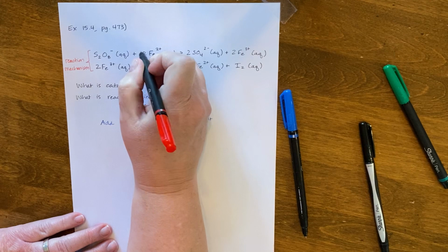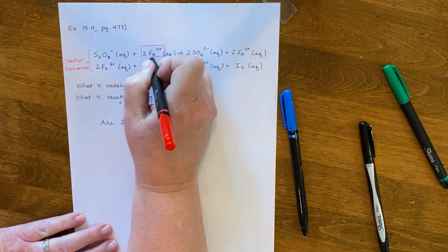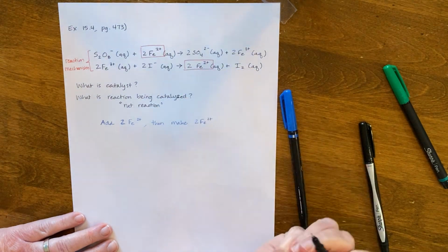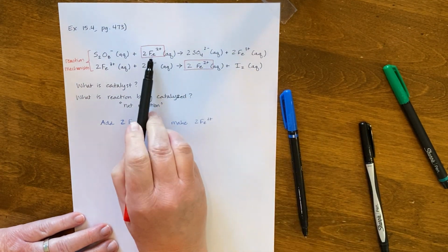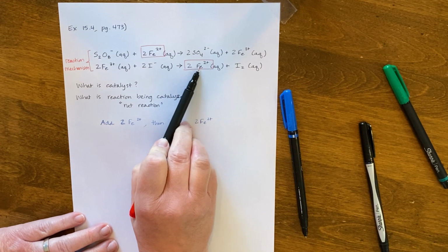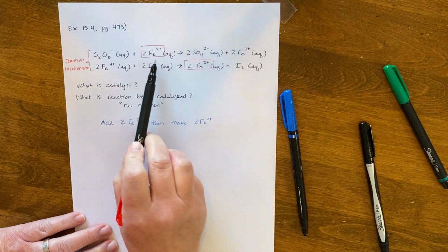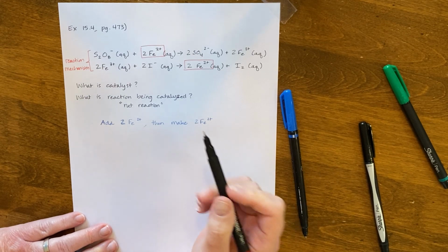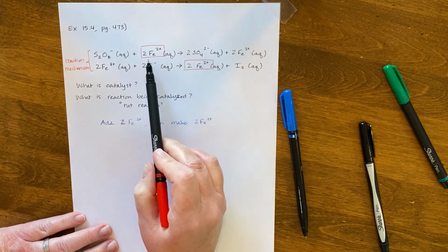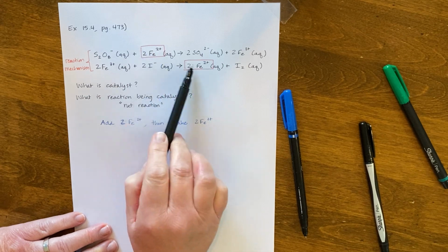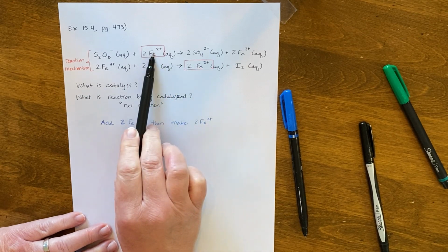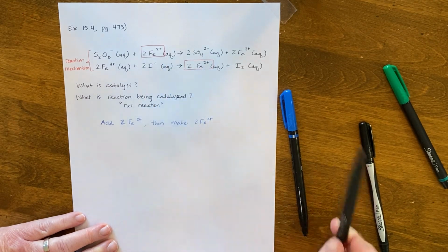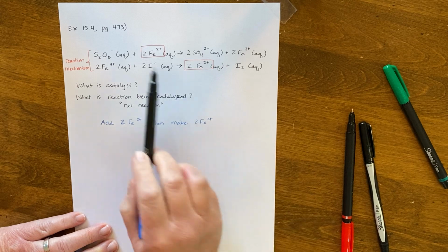Okay, so here's what I'm talking about. I added them here, and I still have them left here. So here they're a reactant, here they're a product. So they kind of negate each other. They net to 0. I keep using that phrase that they net out, but I guess you could say they cancel each other. Here they're a reactant, here they're a product. Okay? Let's see if I can find any more things like this.